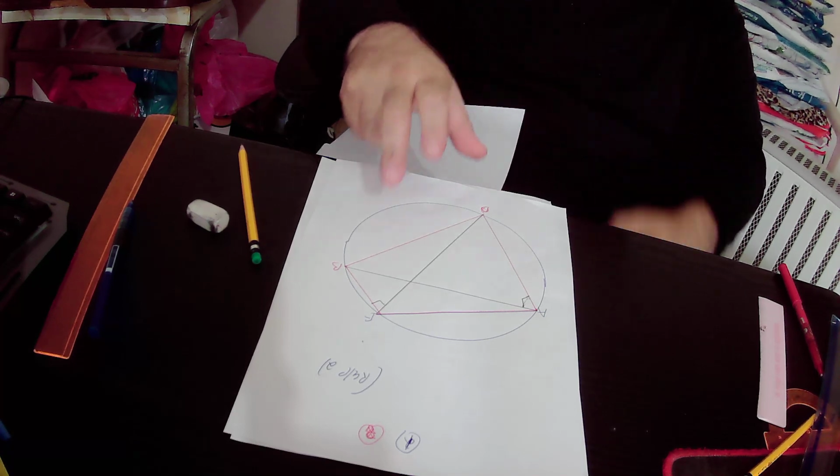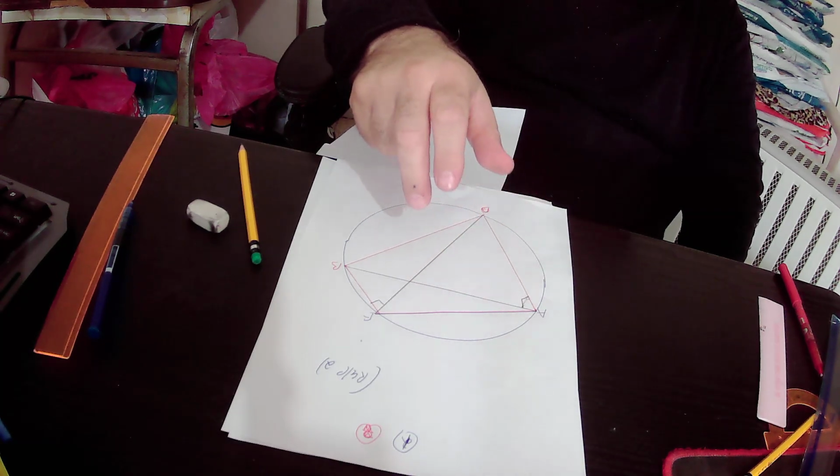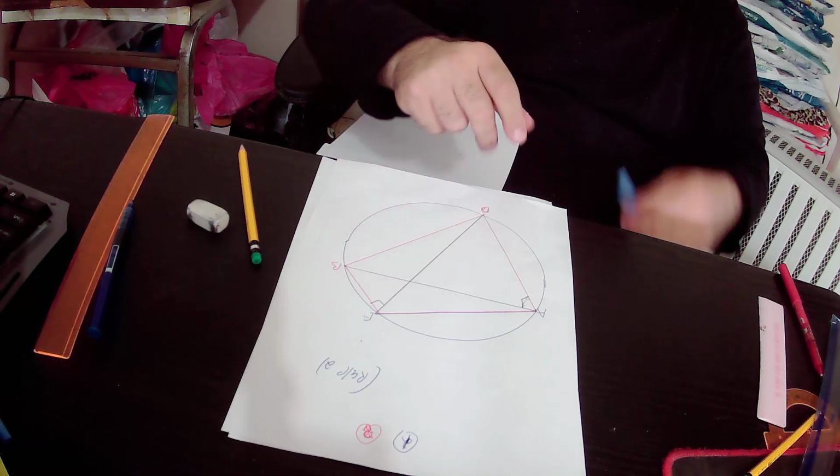We have side DB opposite to side AE. So the first product of its opposite sides is DB times AE.